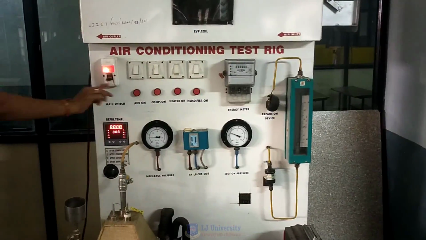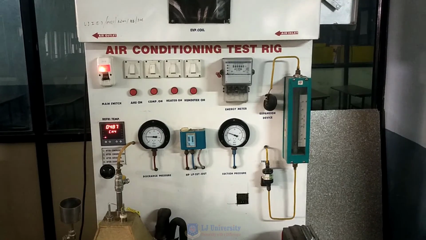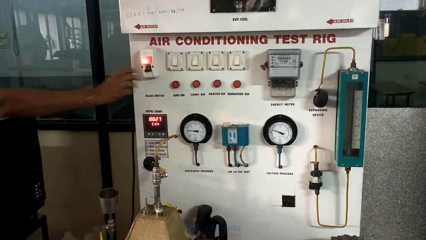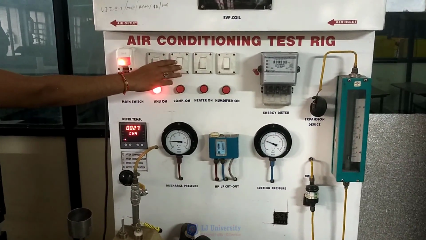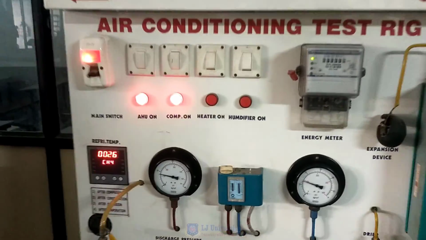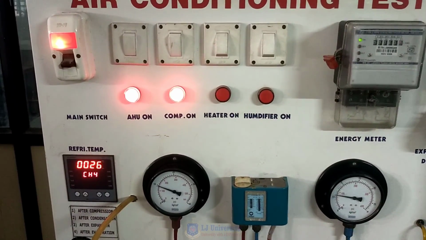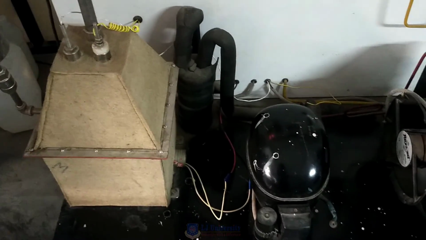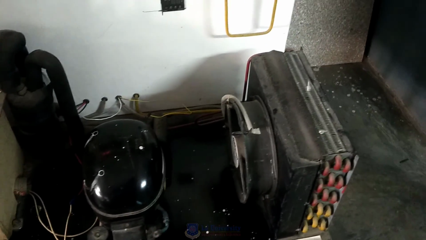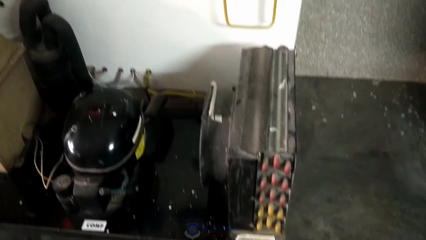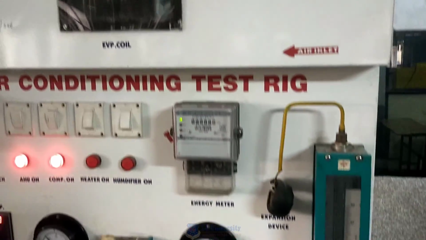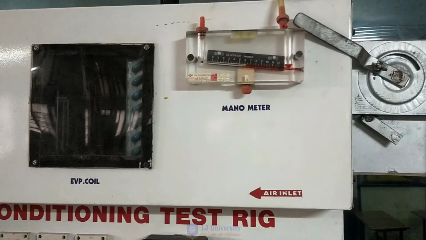First switch on the apparatus main switch. To find out the COP, we will start the air handling unit as well as the compressor. The refrigerant will flow from the compressor to the condenser, then go to the expansion valve and then to the evaporator zone. Here this is our compressor, this is the condenser, this is the dryer, and this is the evaporator section and expansion section. This is our evaporator section, from where the air is flowing.